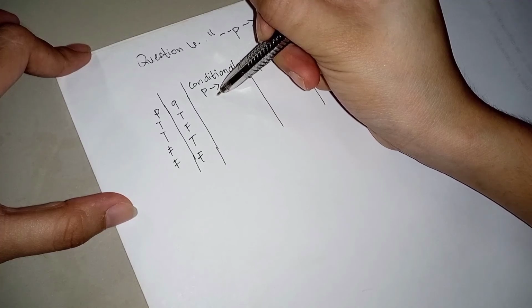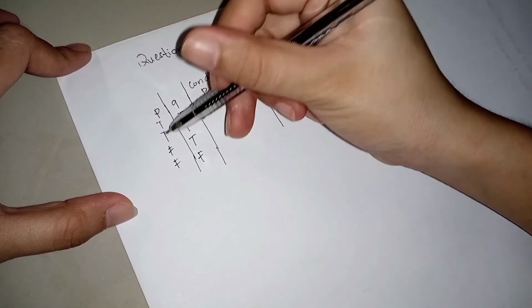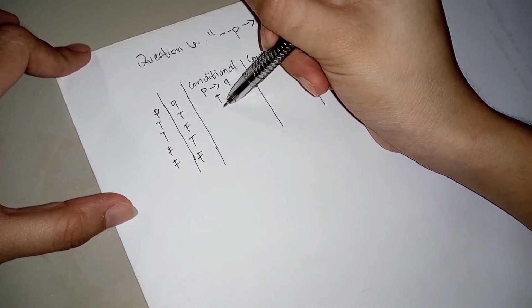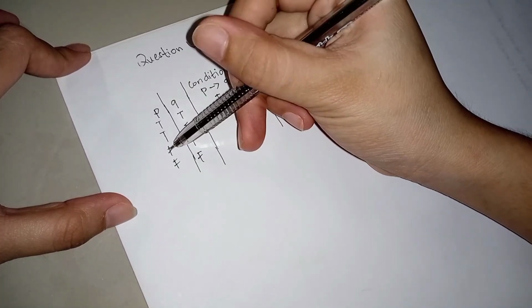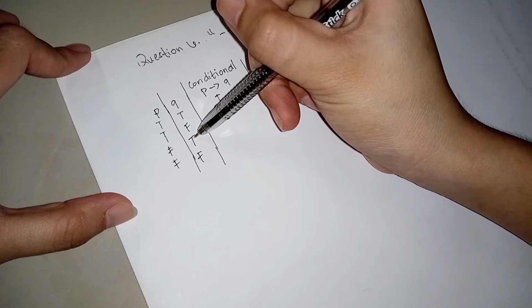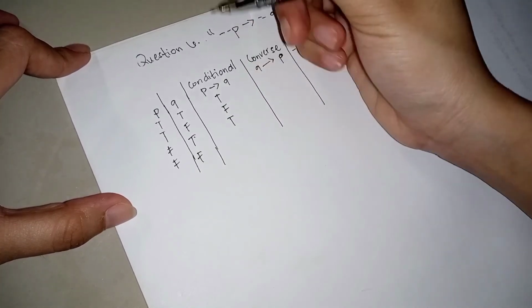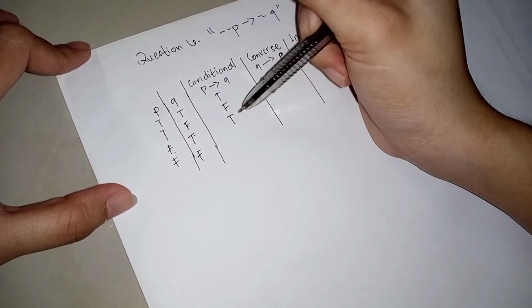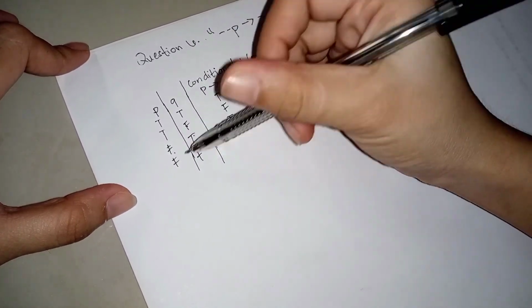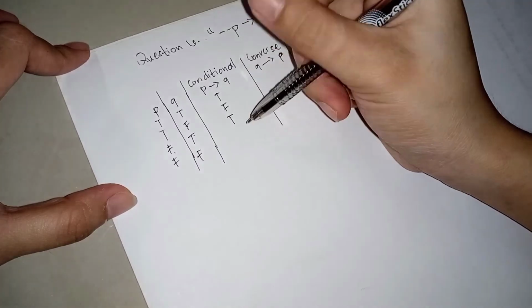So true gives T, and F gives false. F with true is T. Since we have F here, the result below is true. And automatically FF is true.